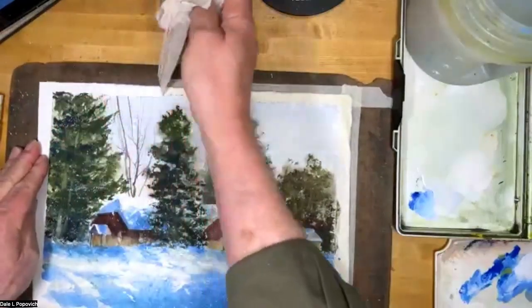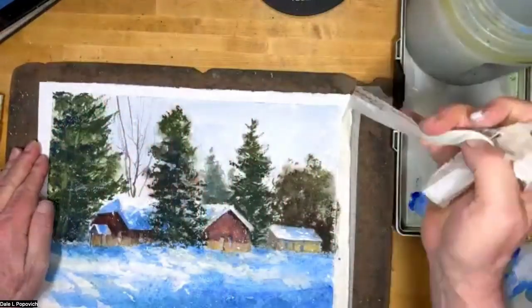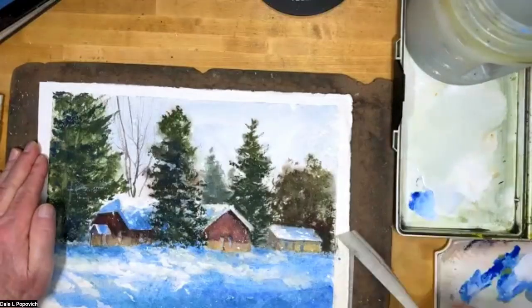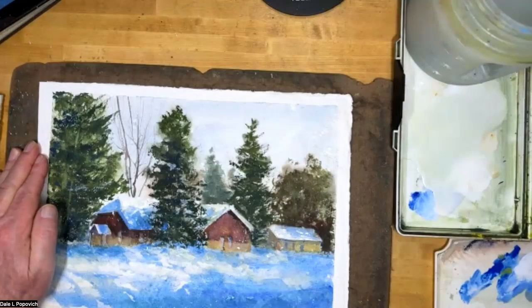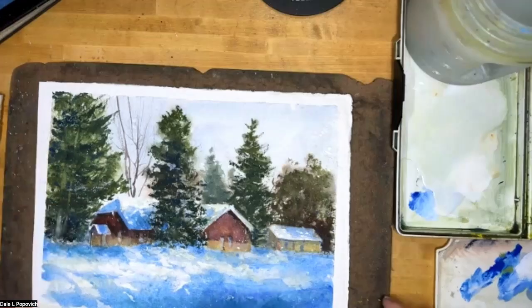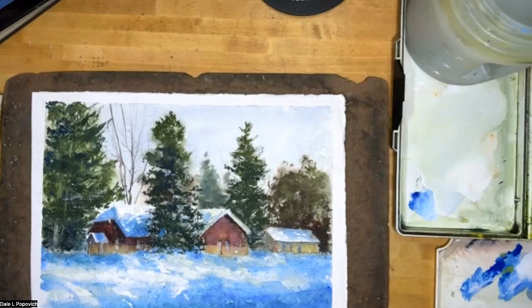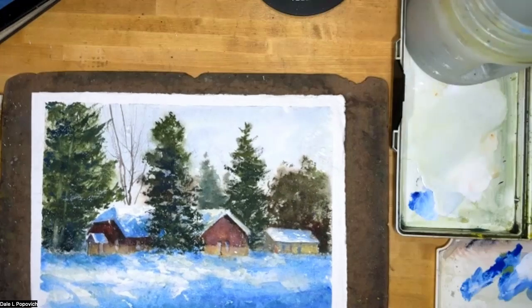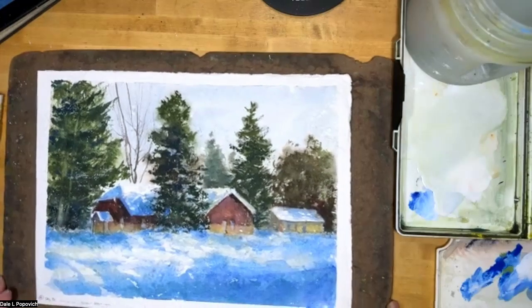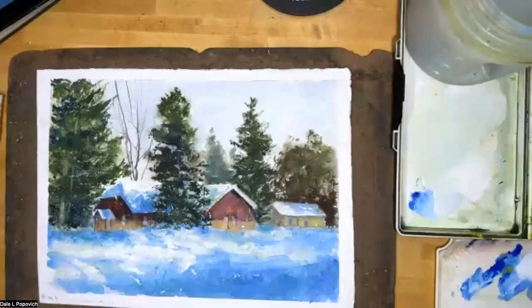Next one starts next week. So that's where we ended up. Very nice.